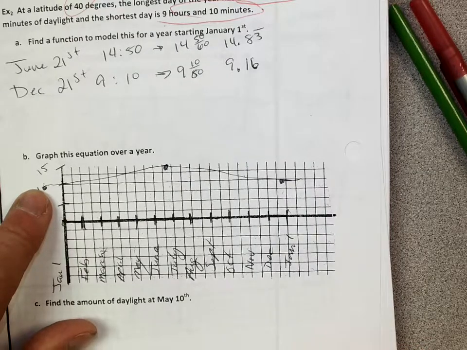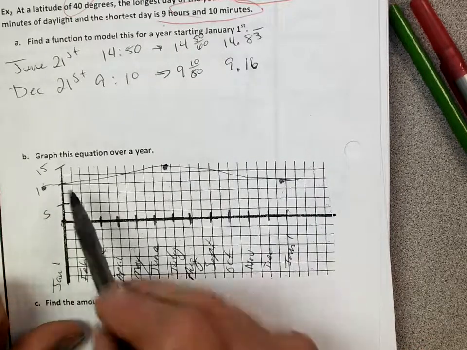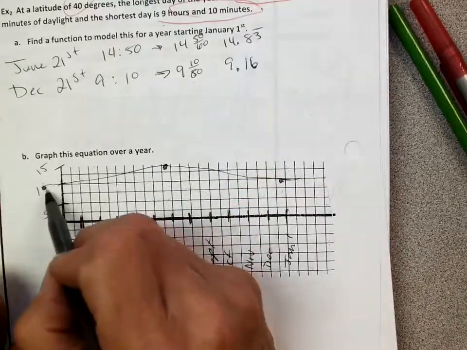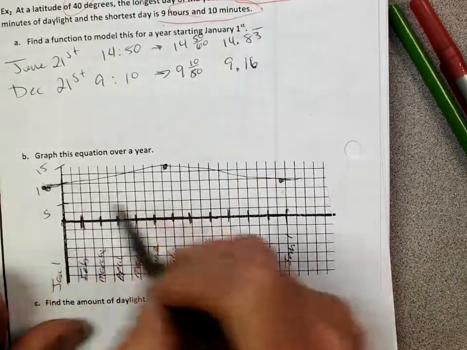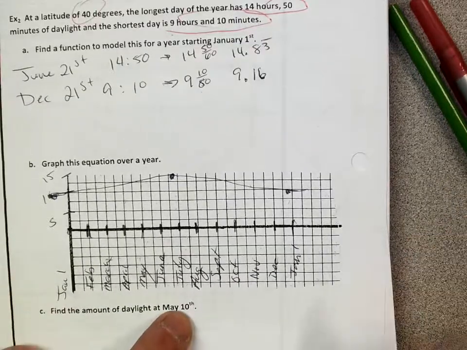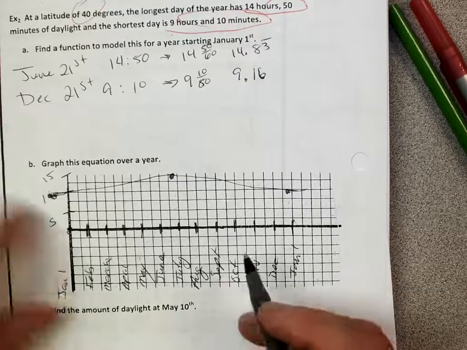How come you're starting at 10? It's back down a bit. It's below 9. It's 9.16. Oh. Yeah, but I'm going back to December, okay? May 10th, right? So we'll find out May 10th in a second. Let's get an equation first, okay? So let's come up with an equation.